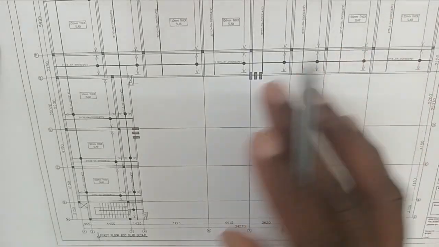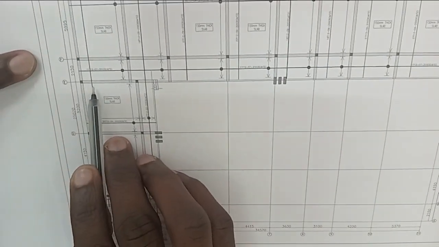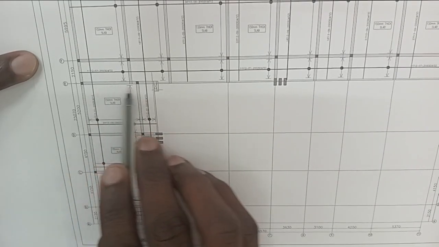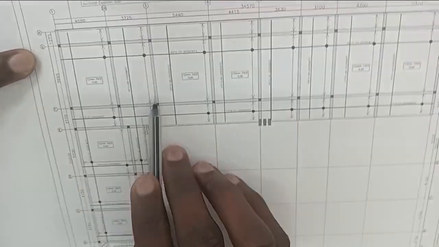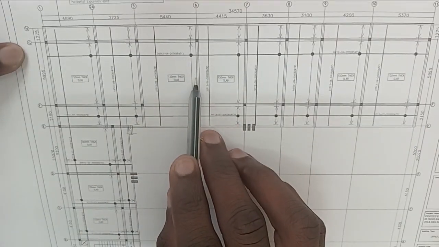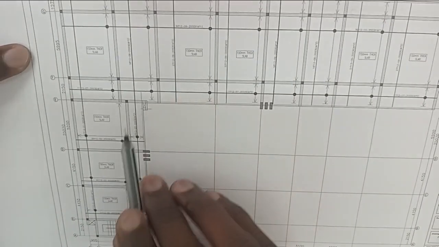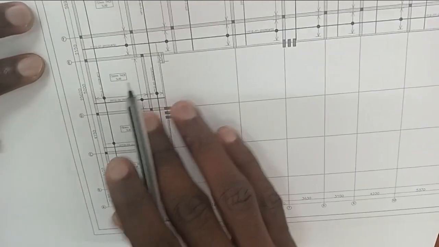The next step is to identify the beams. These double thick lines are used to represent the beams. So these are the beams, represented by these double lines. These beams are used to support the slab.